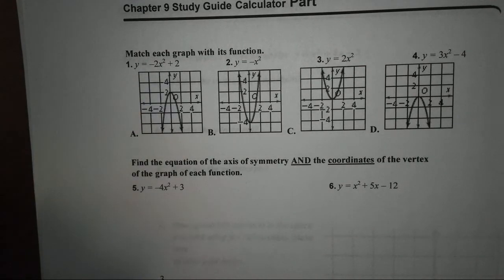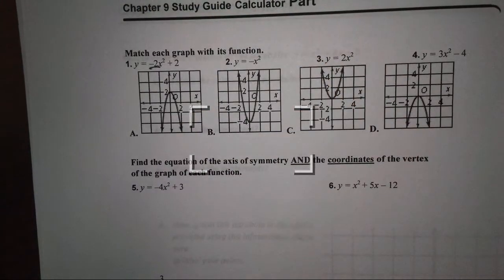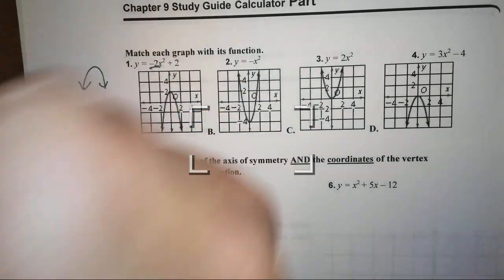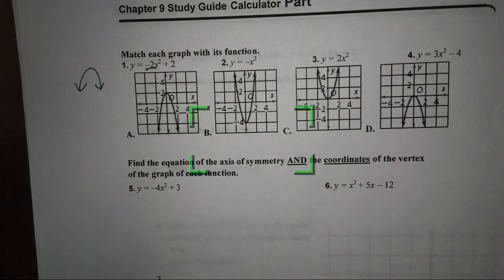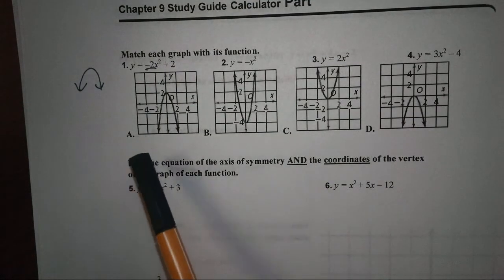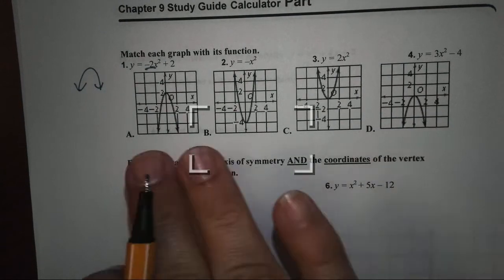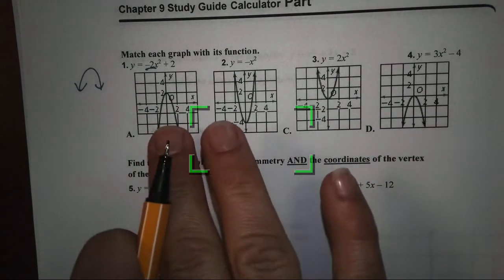Y equals negative 2x squared plus 2. One of the key features about number 1 is the first thing we see is that the leading coefficient is a negative. And since it's a negative, we know that makes a frowny face parabola. So knowing that fact, we know it's either A or D. Then to get the difference between A and D, we look at their y-intercepts.